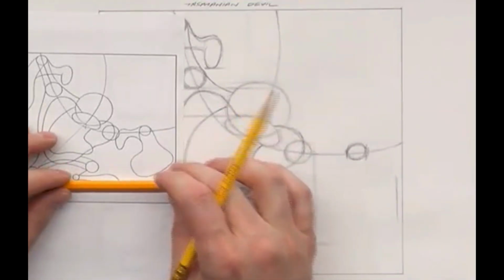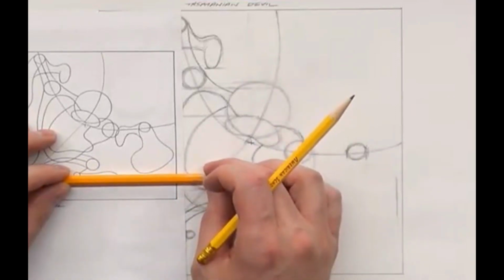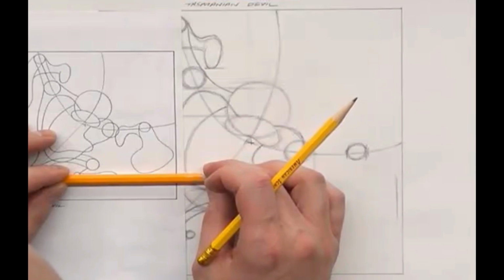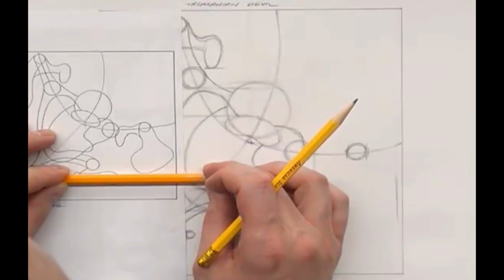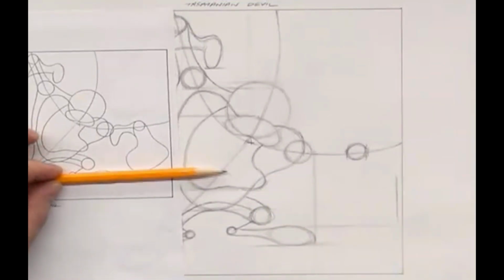I can put my pencil straight across horizontal on the bottom of the hand, and it looks like that it lines up with the top of the foot, not the top of the toe, but the top of the foot. So the top of my foot's about right here. So if I bring that over to the right, it's about like that.